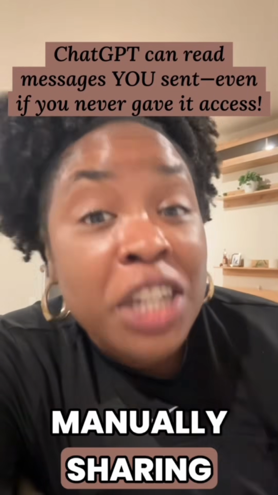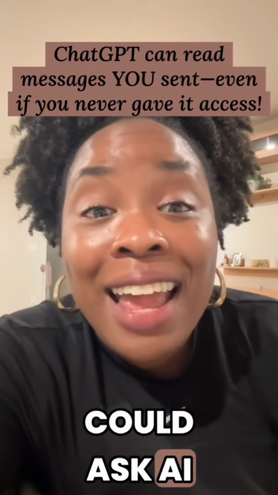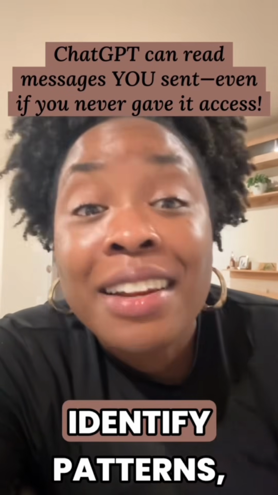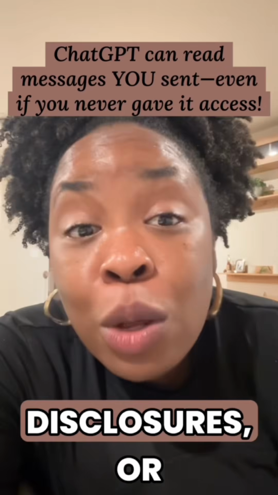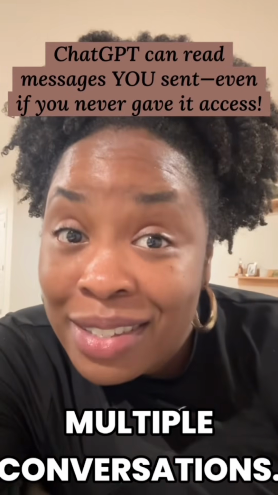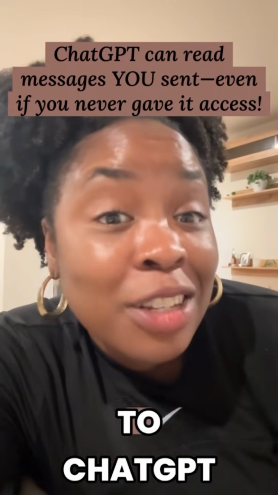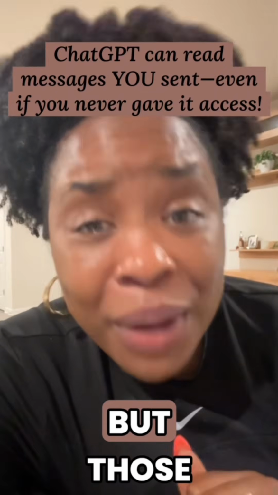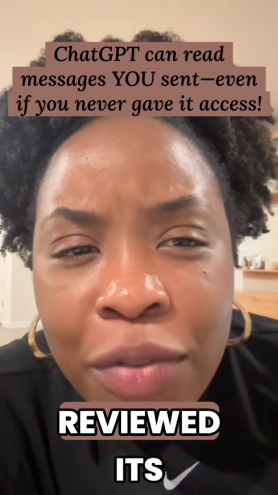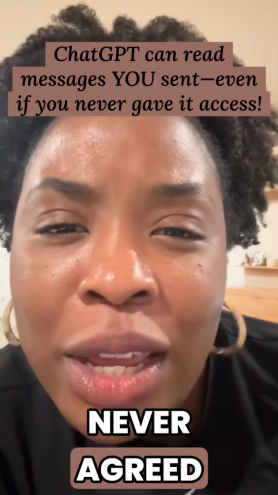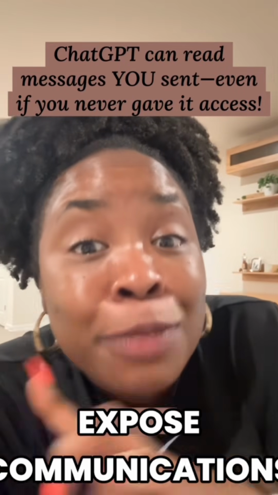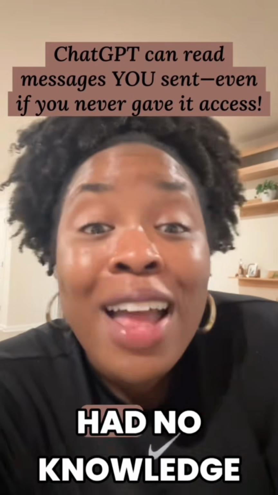Instead of manually sharing one screenshot, a person could ask AI to search years of conversations, summarize what someone has said, identify patterns, locate sensitive disclosures, or potentially draw conclusions across multiple conversations. The person installing the plugin can consent to ChatGPT accessing their messages. But those people on the other side of those conversations never installed the plugin, never reviewed its permissions, and never agreed to have their words analyzed by an AI system. One person's consent can expose communications of other people who had no knowledge of it.